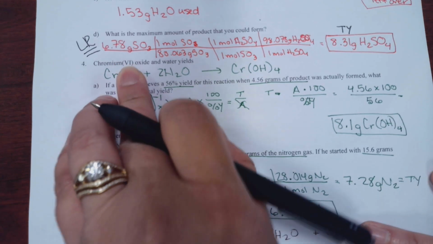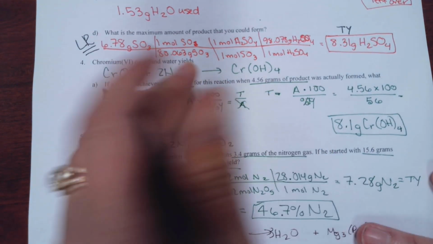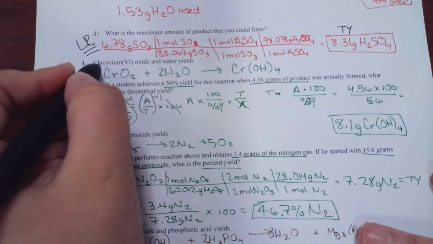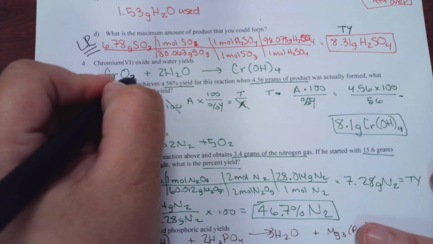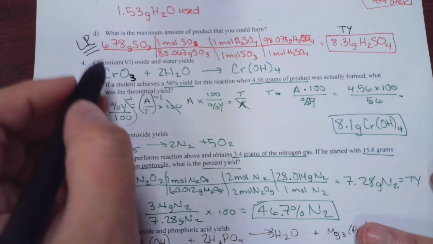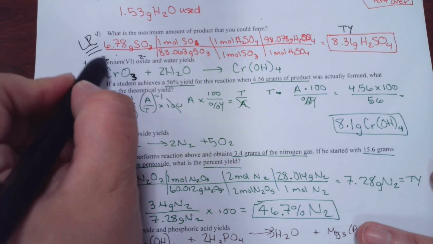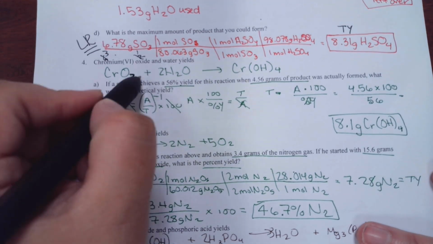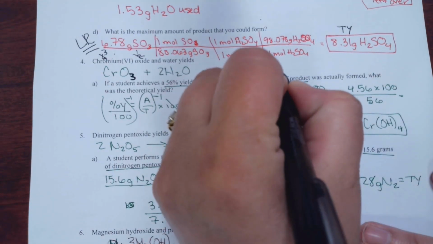All right. Chromium 6 oxide and water yields. That should be a 3, y'all, because this is 6 and 2 minus. If we reduce that, we get 3 and 1. So that should be CrO3. And that should be a 6.